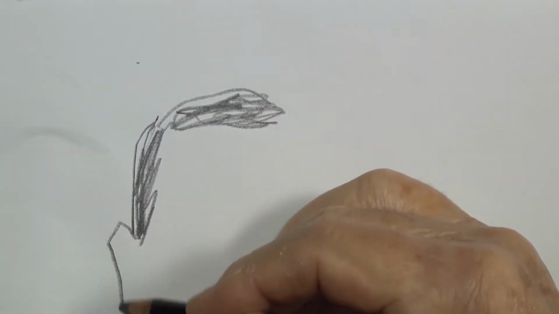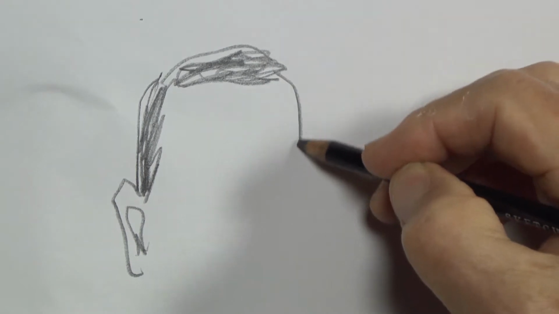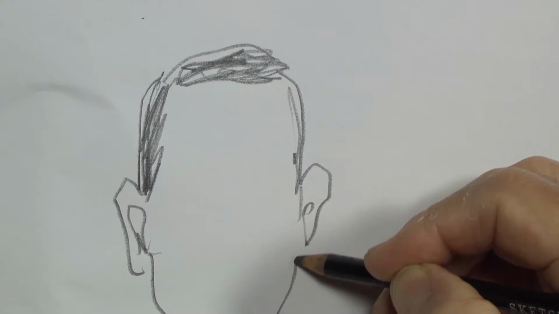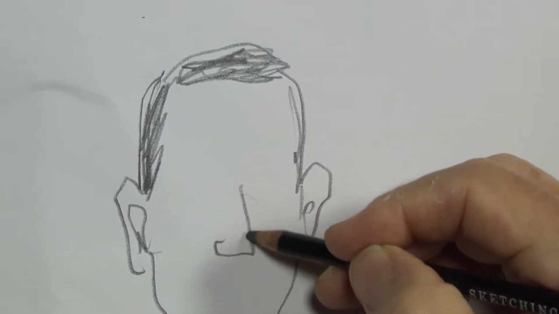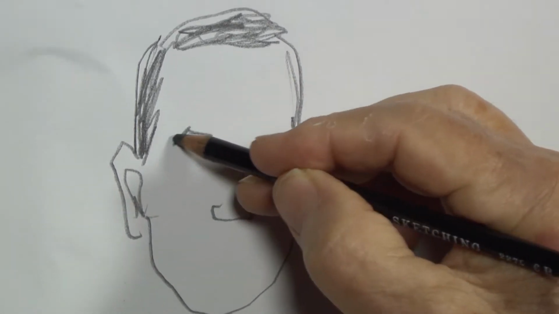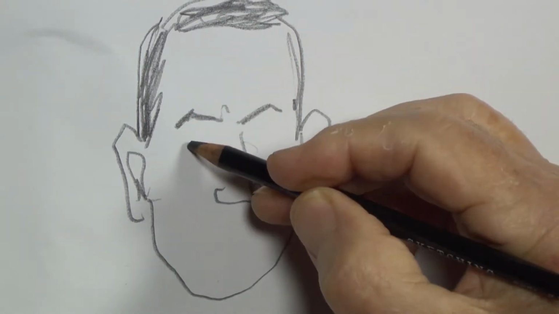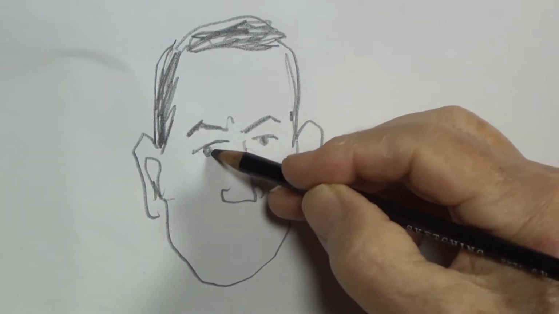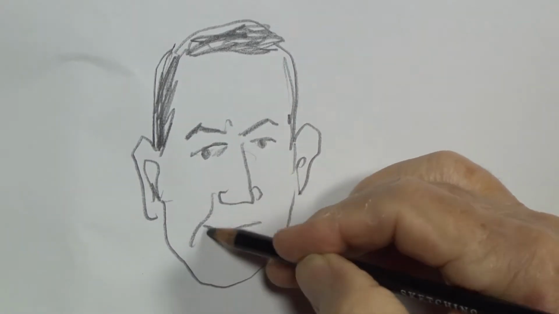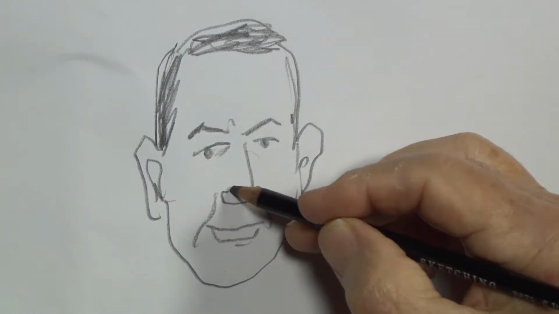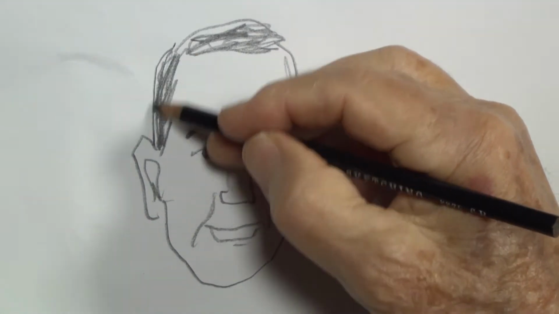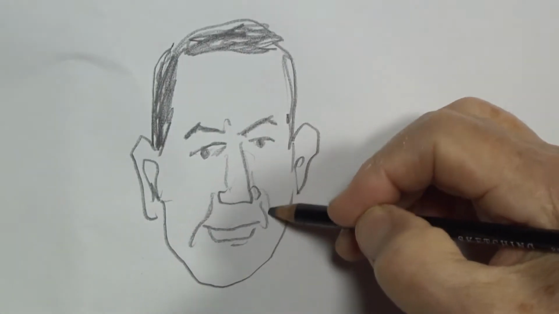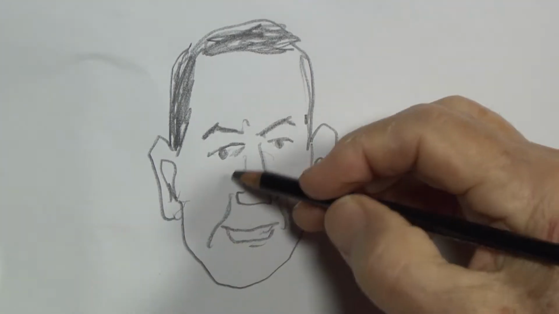Don't be surprised at what I'm drawing here. Believe it or not, I'm drawing a cartoon face. That's right, a drawing such as this, which of course is obviously not portrait quality, but it qualifies as a cartoon. For example, there are comic strips which feature more or less realistic looking people like this fellow right here.